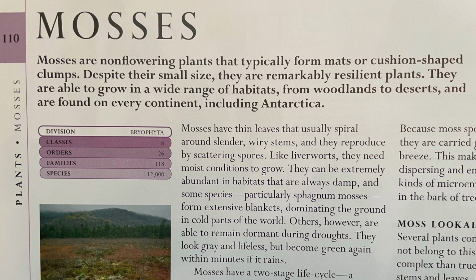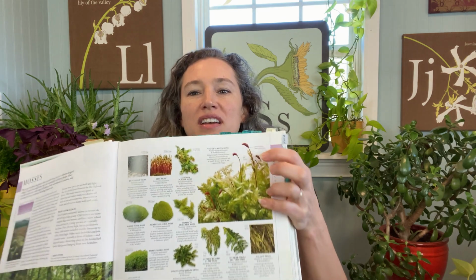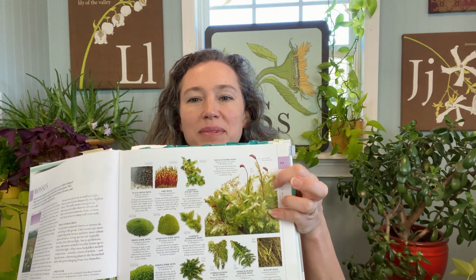It's so beautiful, and I'll show you this picture. Do you see these little things coming up? Those are actually how the moss reproduces. So those are spore capsules, right? So instead of making seeds, it creates spores, but it's a little bit more complicated.